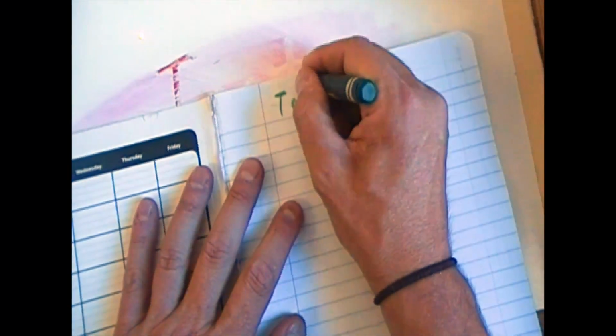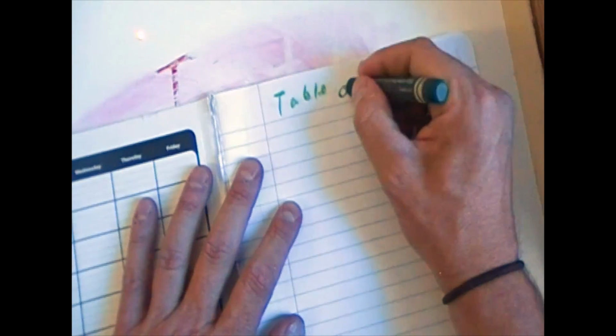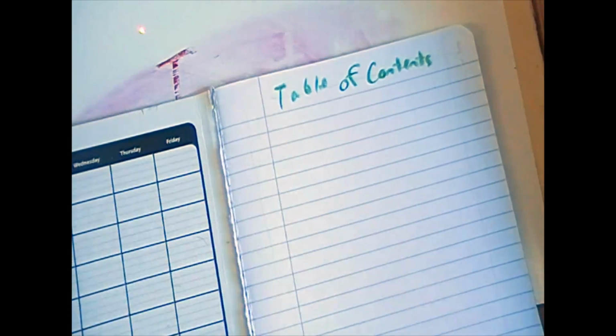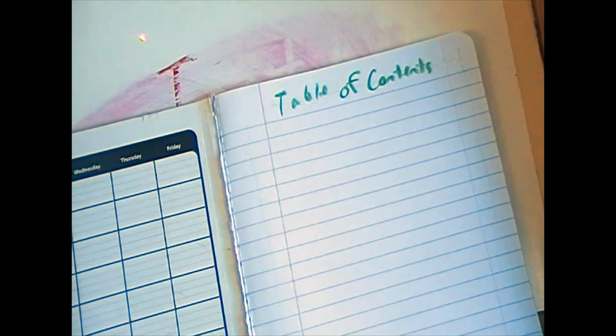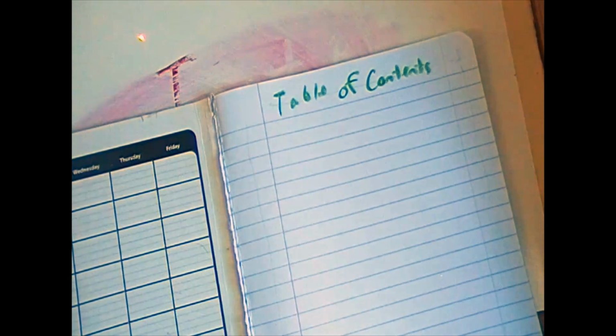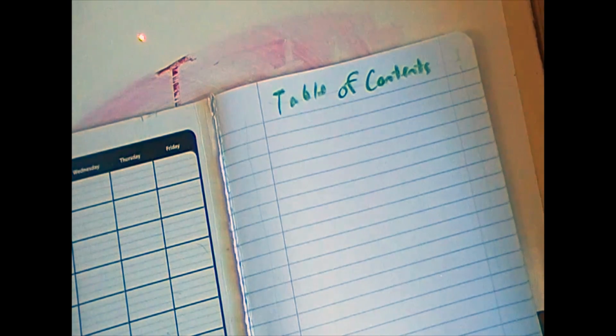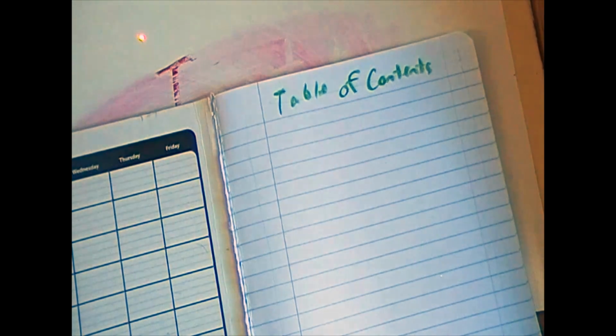Now, up in the top margin, I'm going to label this what it is. It's the table of contents. It's not page 1. It's just the first page of the table of contents. So you can go ahead and put that in there, on the very first one.